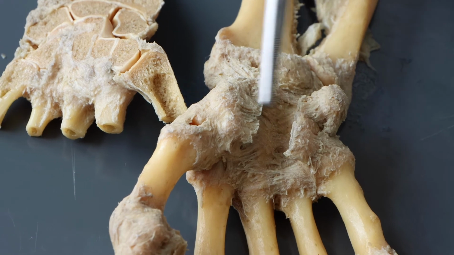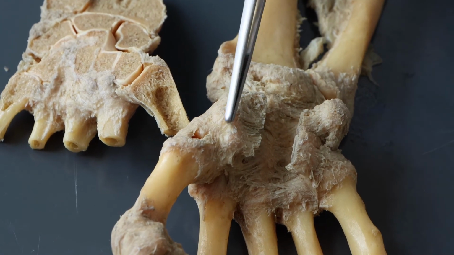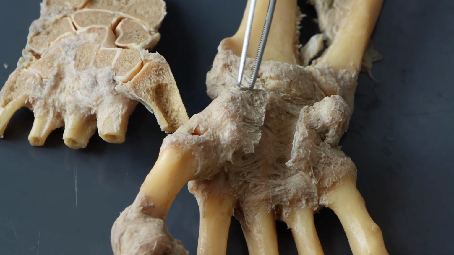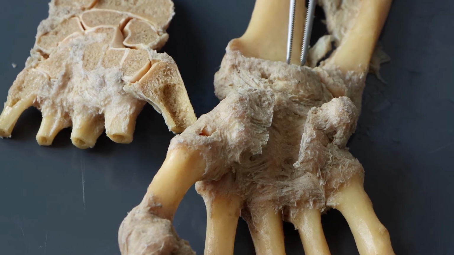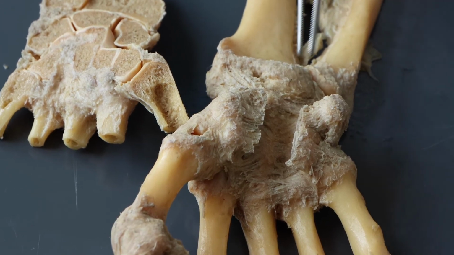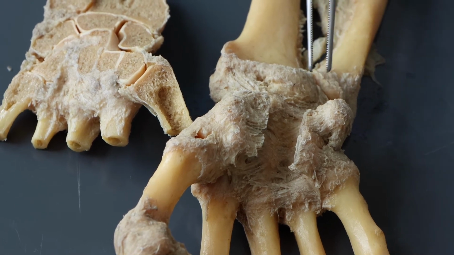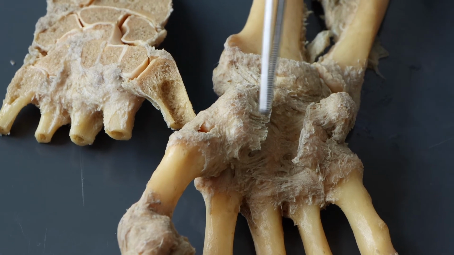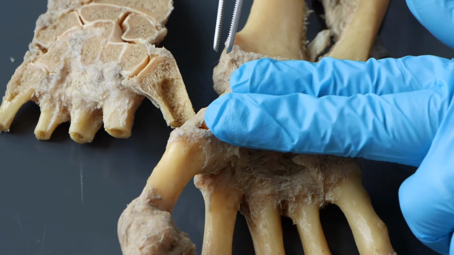the ligament that transversally connects these two eminences together, which is called the retinaculum musculorum flexorum. This is the Latin name, retinaculum musculorum flexorum, or the English terminology is the transverse carpal ligament. The transverse carpal ligament here is cut, so it's like a bridge like this.